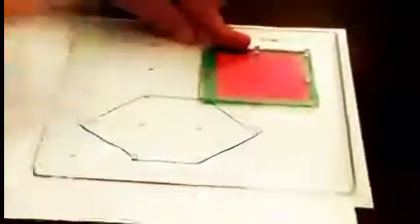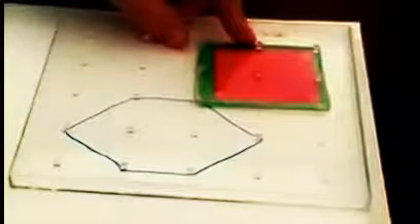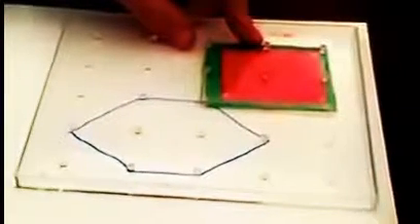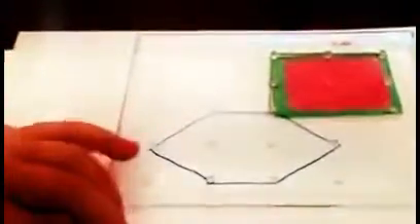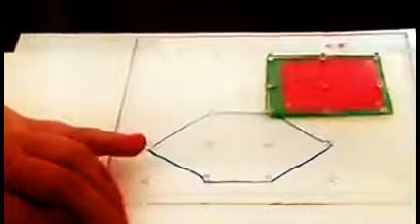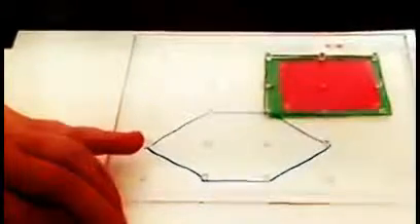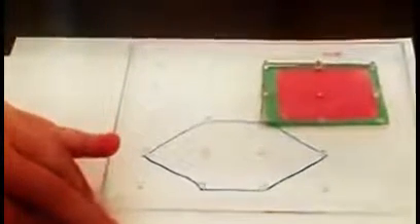Now for area, our formula is B times H. Now the B stands for base, and that's the base of our square, and H stands for height. You could also do B squared, which would be B to the second, or B times B.